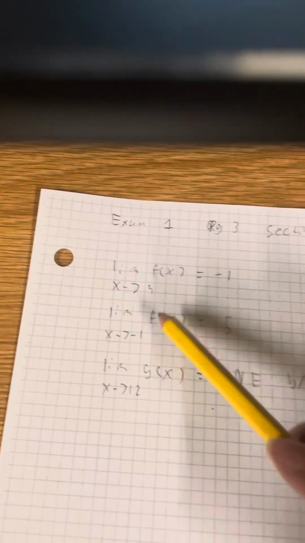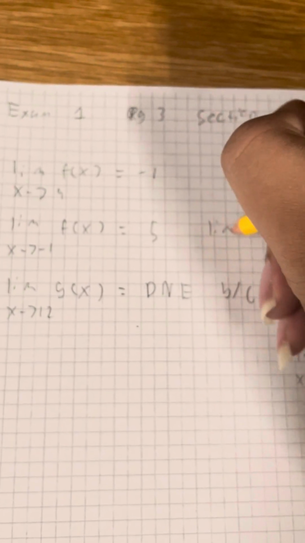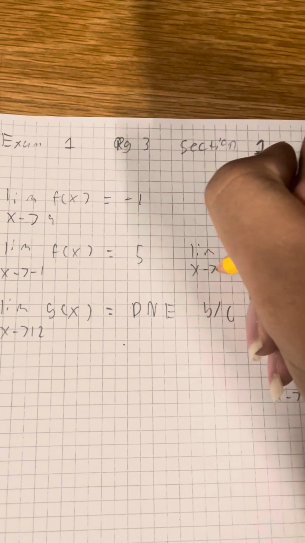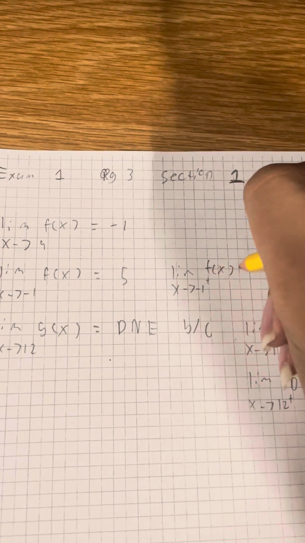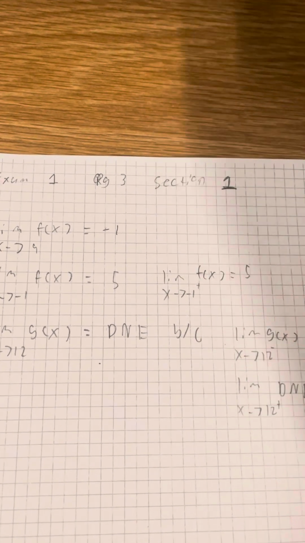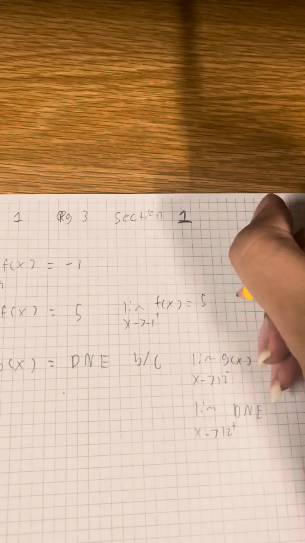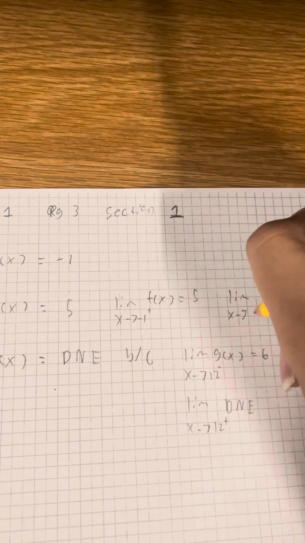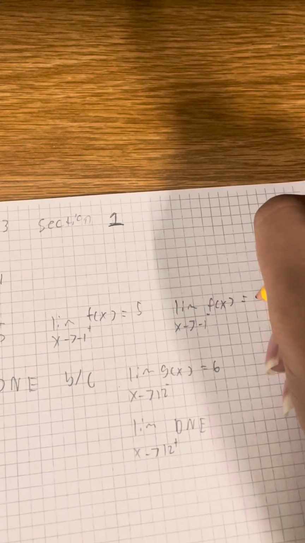See, for this instance, if we look at the limit of x approaching -1 from the right of f of x, it equals 5. And if you look at it from the left, it equals -infinity.